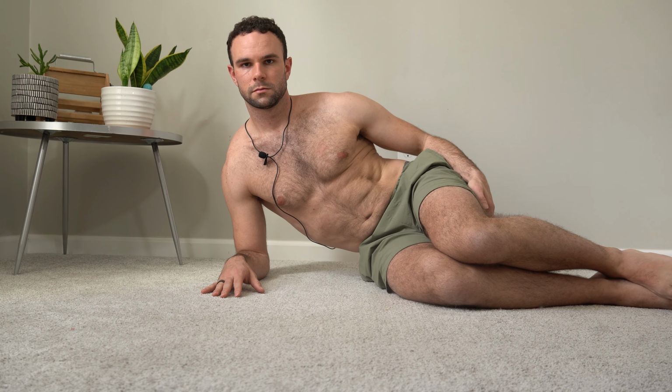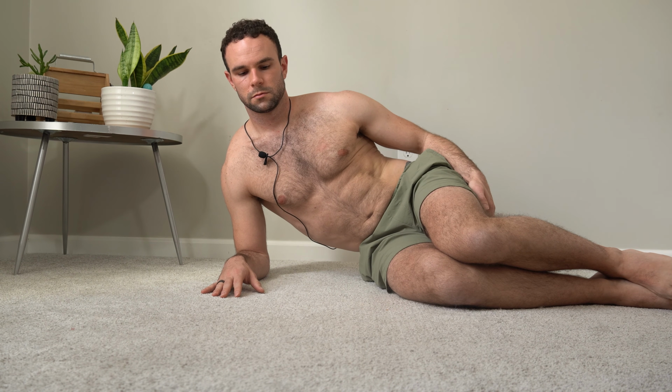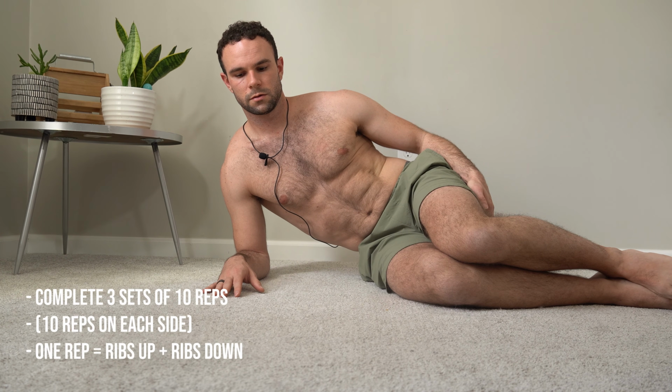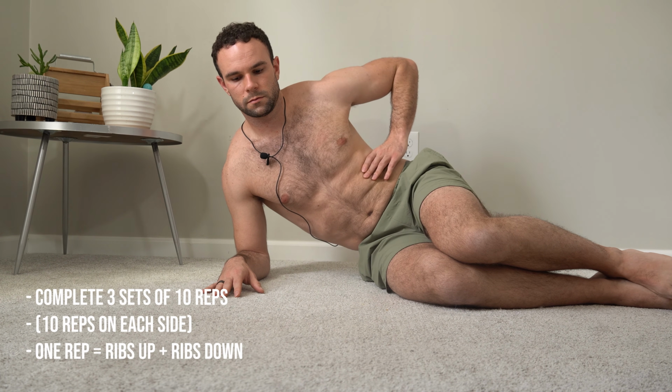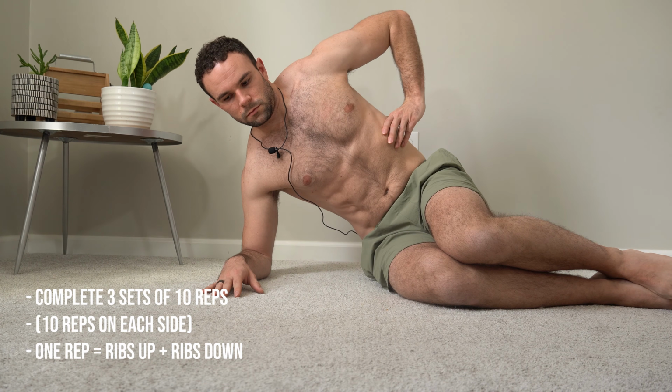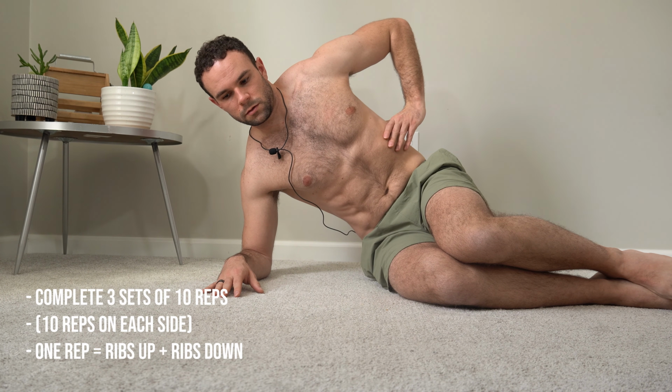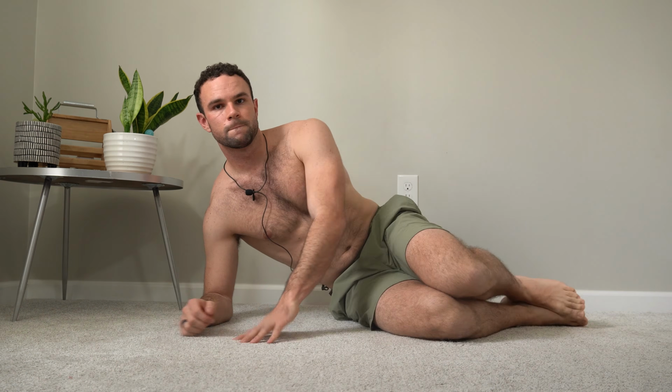Now, the setup is pretty simple. You're going to feel a good amount of obliques working with this. Again, try to keep your six pack off. We're not trying to brace, though you probably will feel it with some exhalation. And so you're going to perform 3 sets of 10 reps on both sides, so that way you can get both sides working the way it needs to happen.